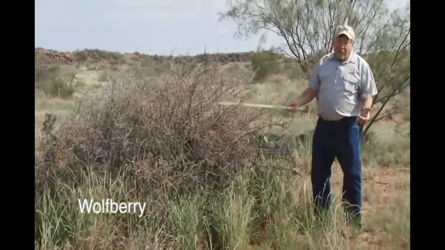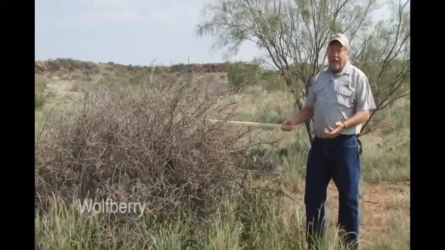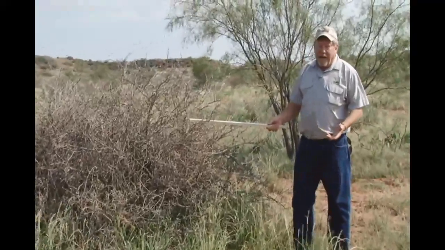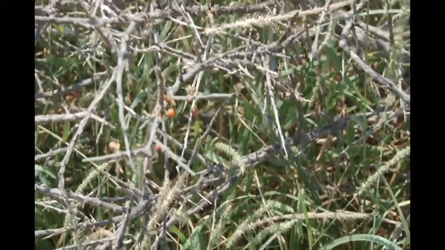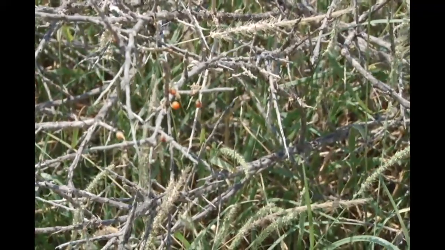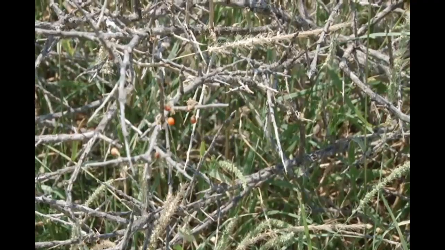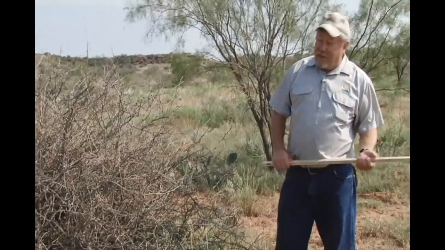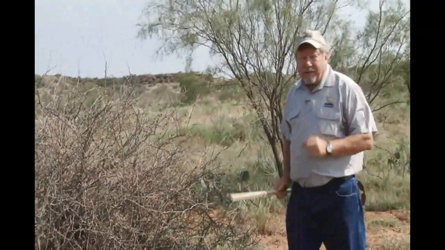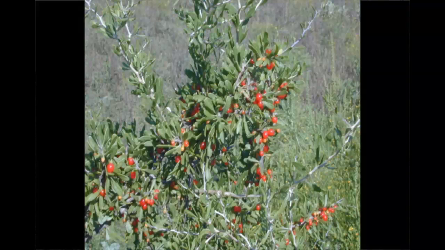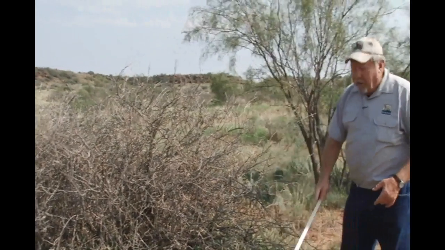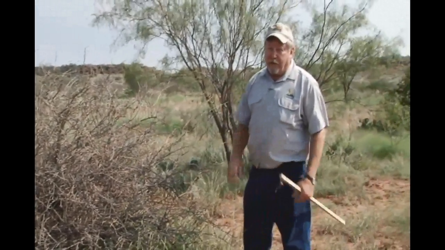Now this one doesn't look very impressive right now. Here it is in mid-August and it looks dead. It's not dead, but about 2 weeks ago, all the wolfberries dropped their leaves. First time it gets hot and dry during the summer, they drop their leaves. When we get some rains in September, they'll come back. They'll have a nice little translucent orange fruit on them, and quail will really like them. So again, dense above, open at ground level, that's what we're looking for.